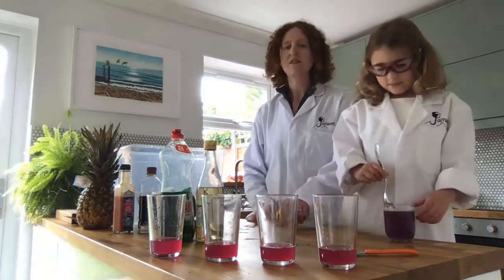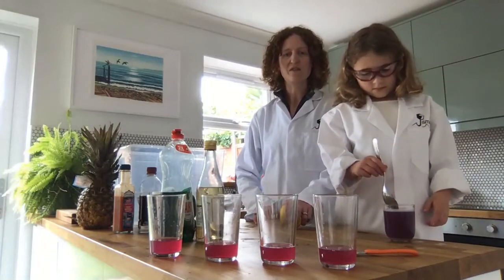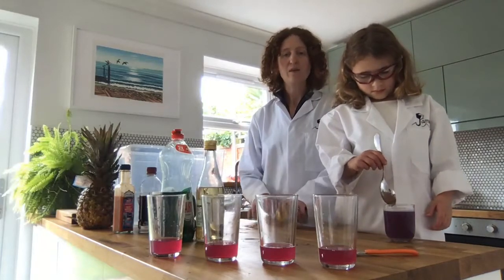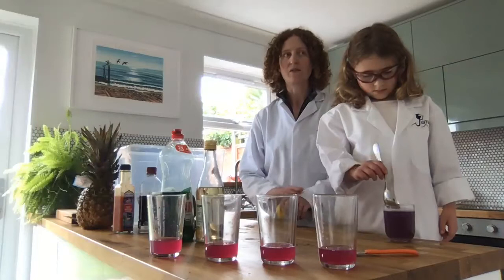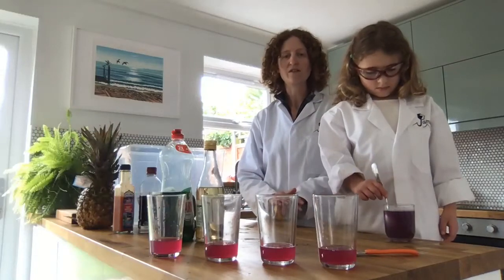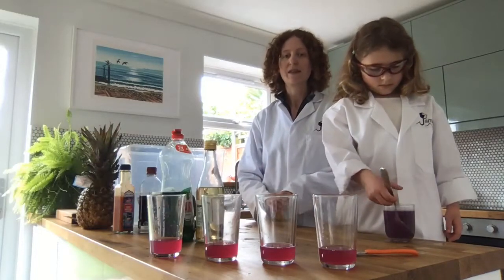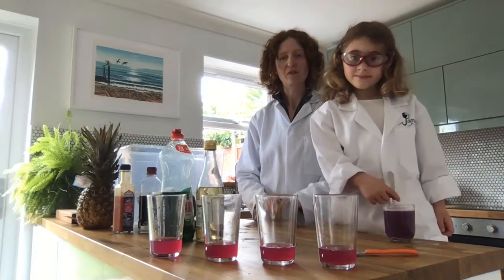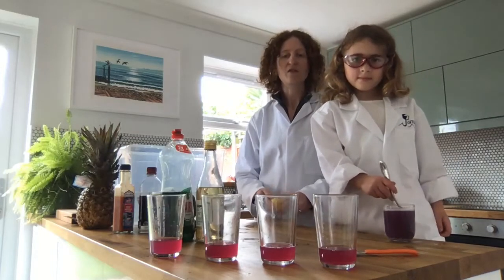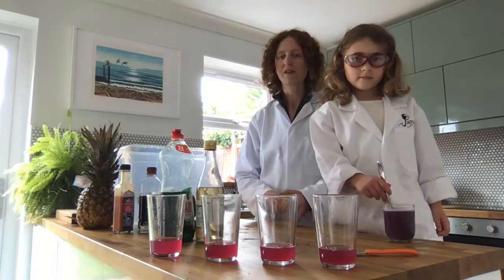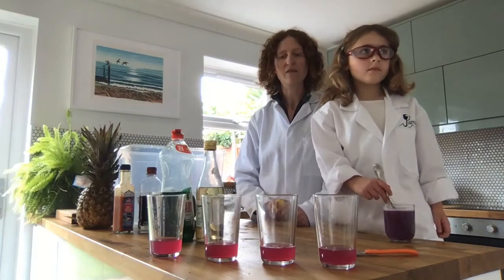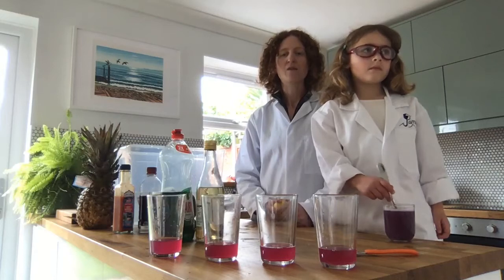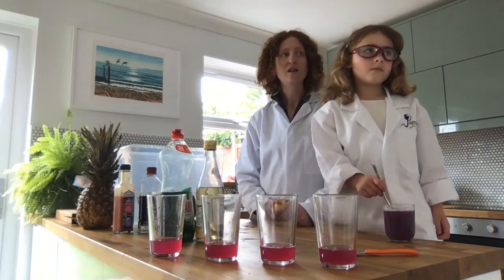And on this end of the scale as well, there can be some dangerous substances. Bleach that you might use to clean the toilet isn't very good for us, and we wouldn't want to get it on our skin or in our mouths, and that's a strong alkali. Very strong alkalis can be a problem too. So we don't have anything stronger than bleach in the house for cleaning with, and even that we've got to keep really carefully and away from children.